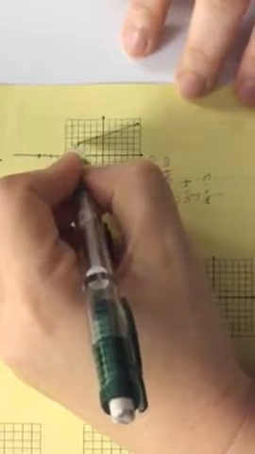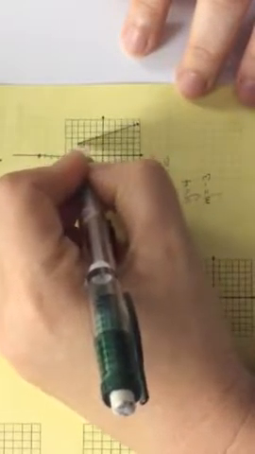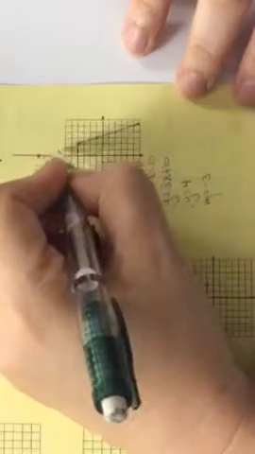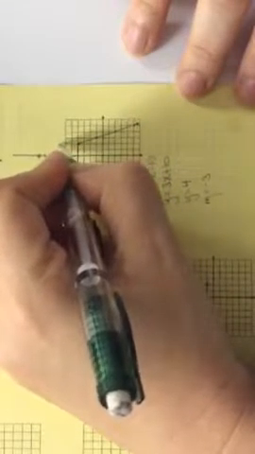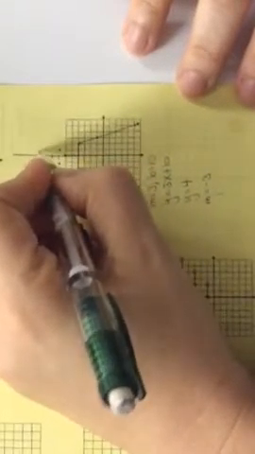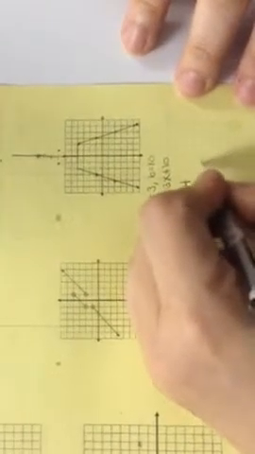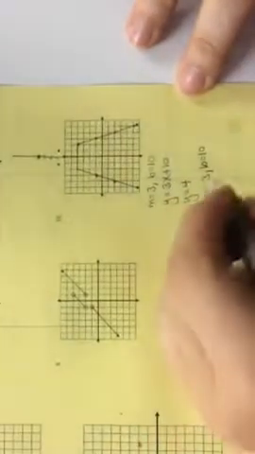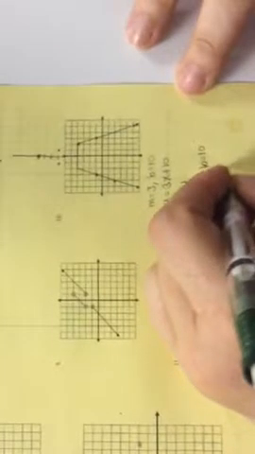And you may see by symmetry the y-intercept is going to be the same, or maybe you don't. If instead of going down and right, I go up and left, so 1, 2, 3 over 1, 1, 2, 3 over 1, that actually has the same y-intercept as the first guy. So this equation would be -3x plus 10.